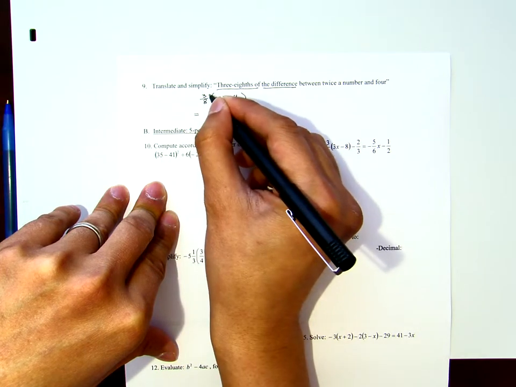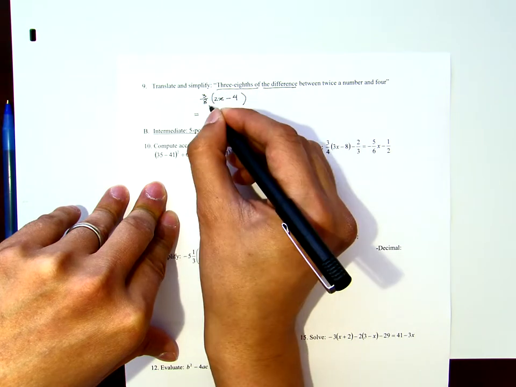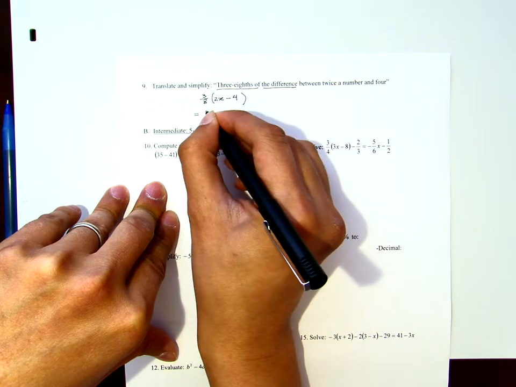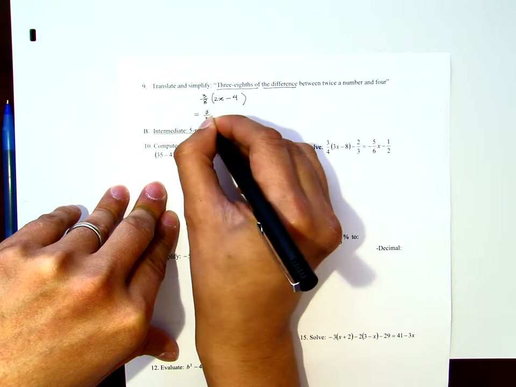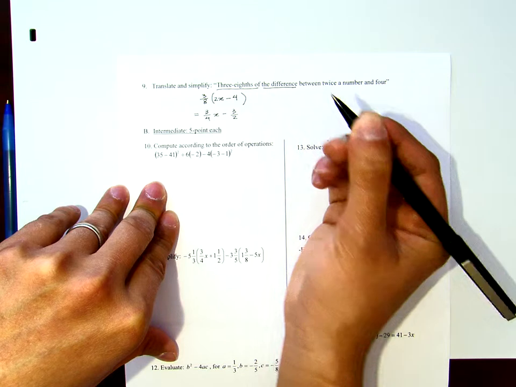I will distribute the 3/8 with 2x and 3/8 and 4. This will be 3/4x minus 3/2.